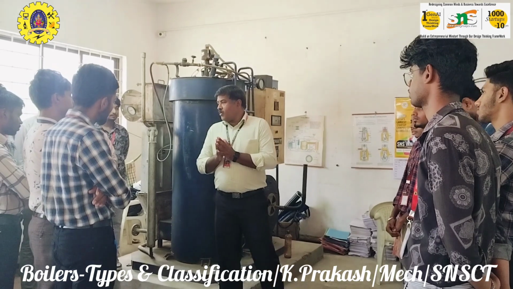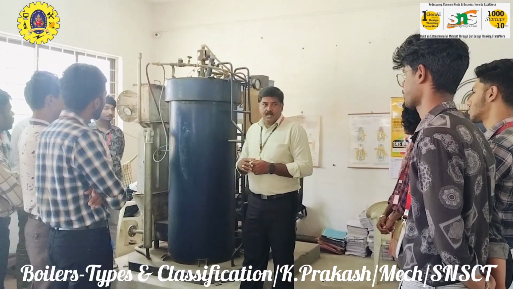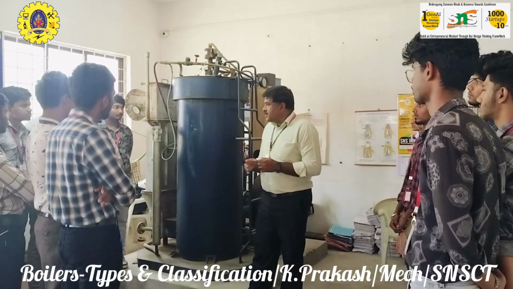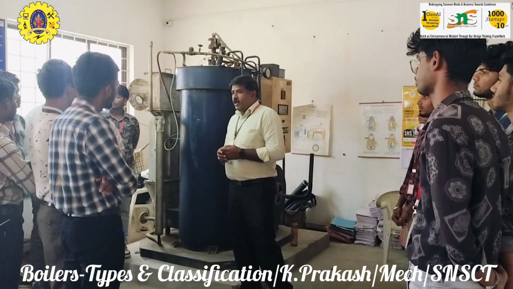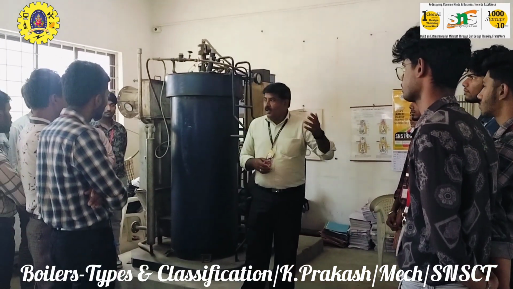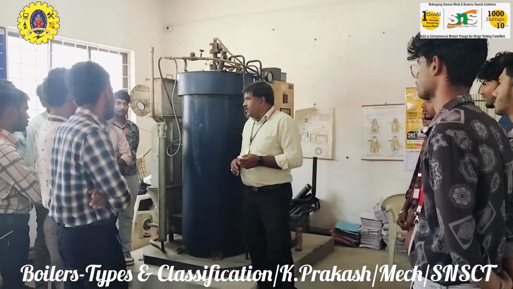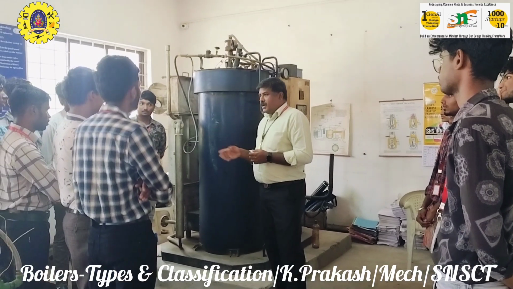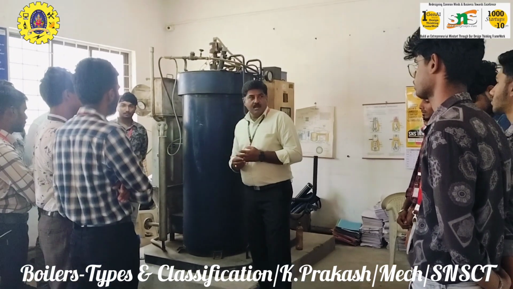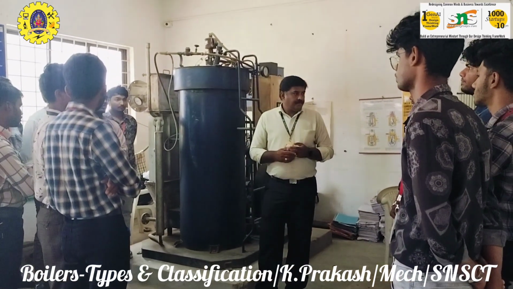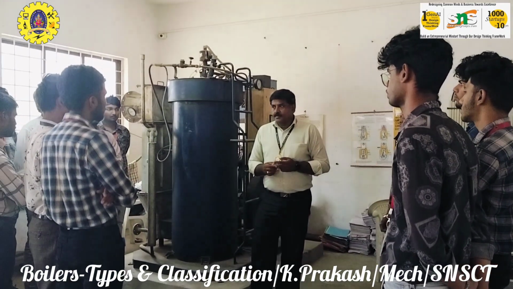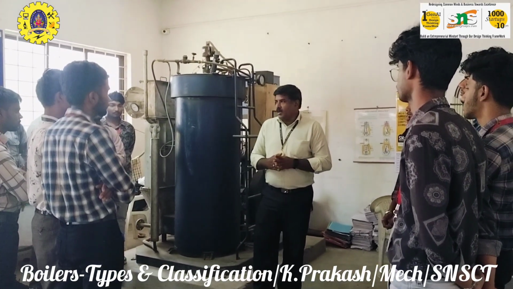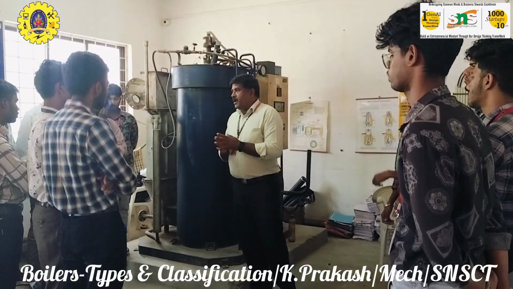Before going to the topic, we must understand what is the purpose, where we are using it. Have any idea about the boilers? What is the purpose, where we are using, any ideas based on the previous? Where we are using it? In steam industries, in kitchen, any other applications? In power plants. So these are some practical applications.